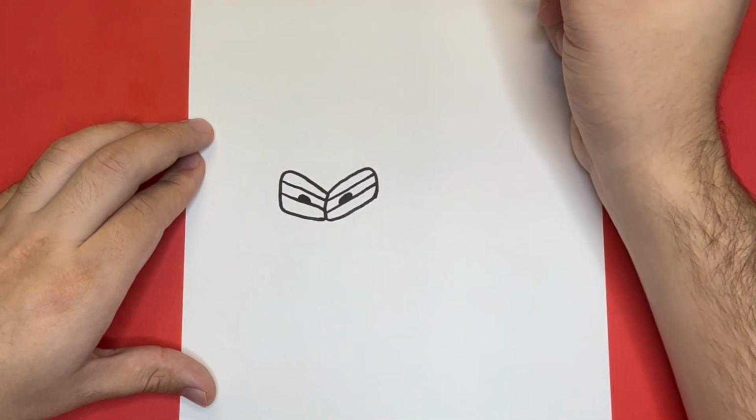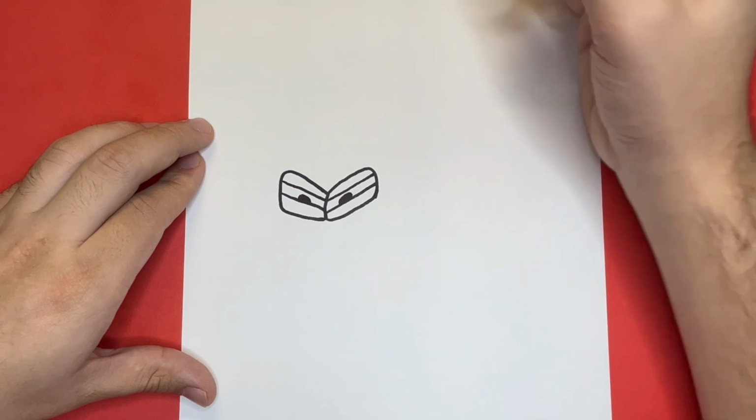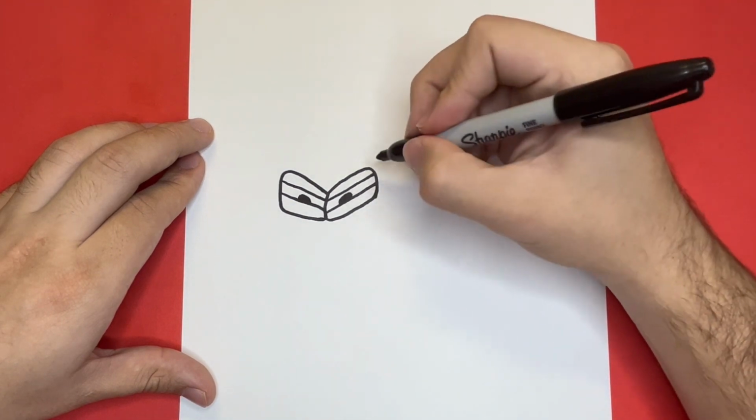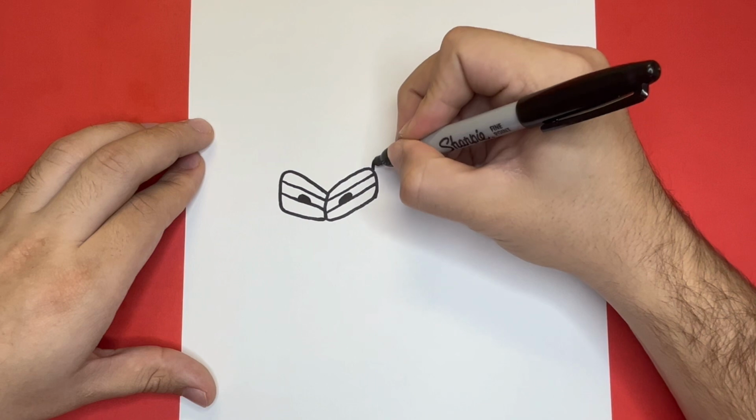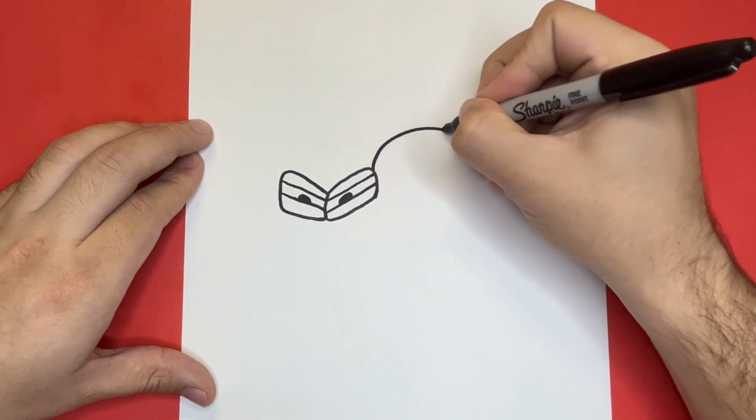So now that we have the eyes drawn, we can now go ahead and draw the outline of our letter C. Let's go ahead and draw a curved line connected to the top right portion of the eye. Then we'll draw an additional curved line connected to the bottom portion of this eye.